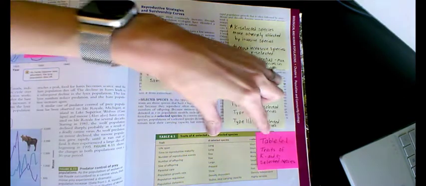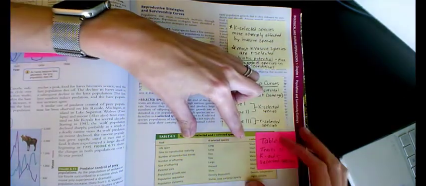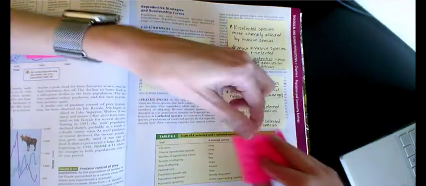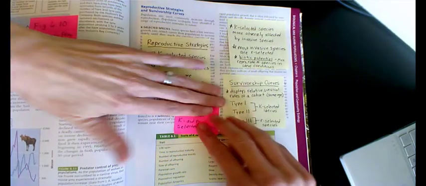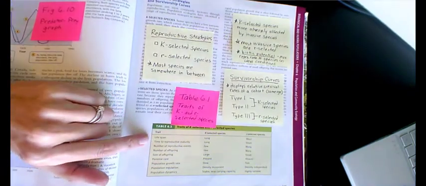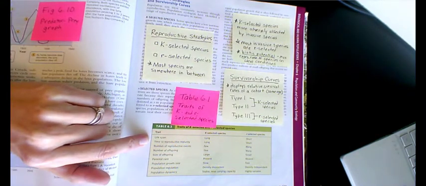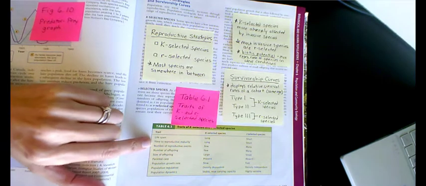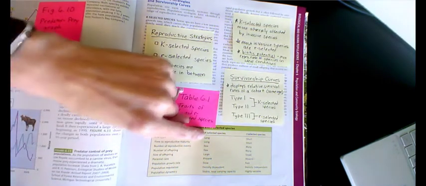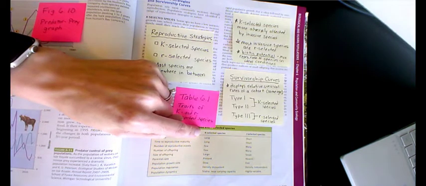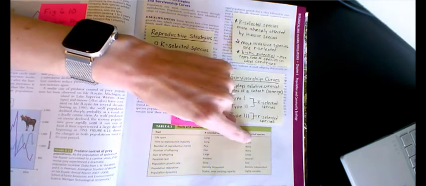So this table is really good. This gives you a list of the differences between them. So you've got K-selected and R-selected species, and you have lifespan. So K-selected species have a long lifespan, R-selected species have short. Like some of them are insects, only live for a day. Time to reproductive maturity, it takes a long time for K-selected species to mature, go through puberty, whatever, to be able to reproduce, but R-selected species are short.